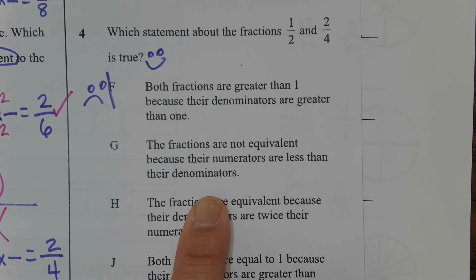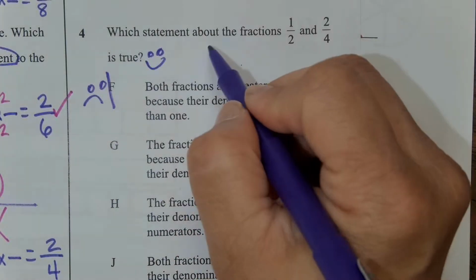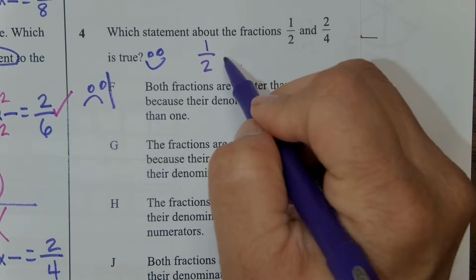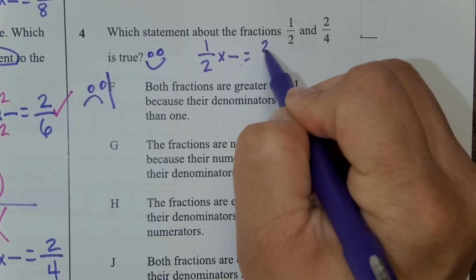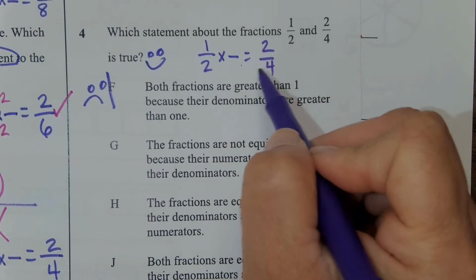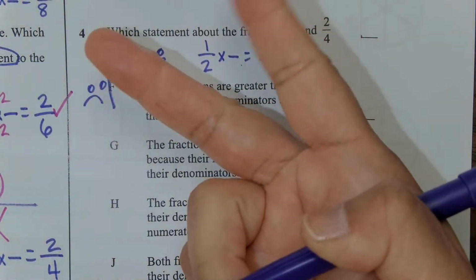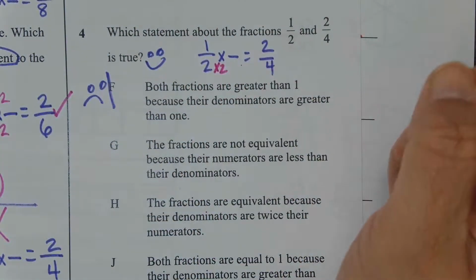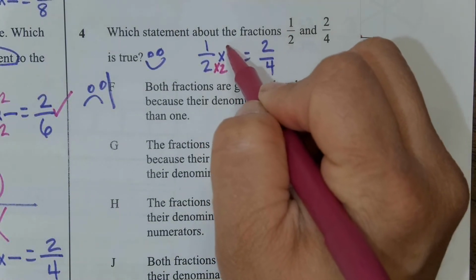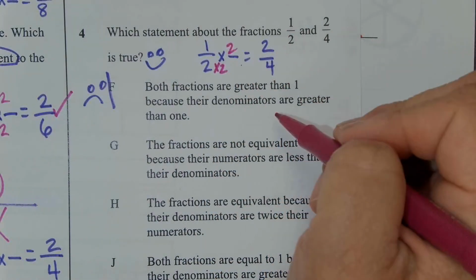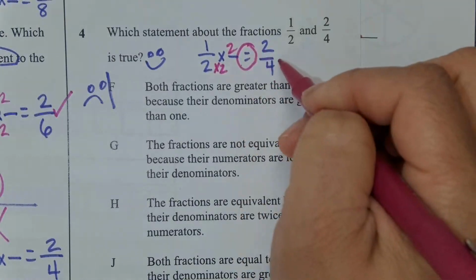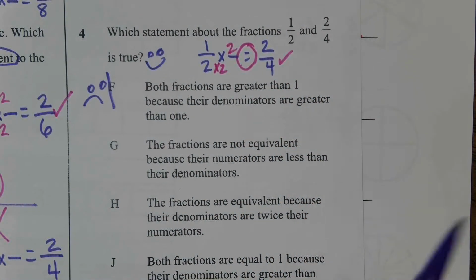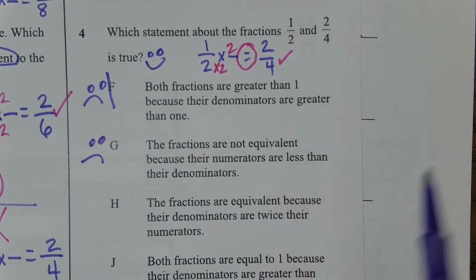Well, are they equivalent? Let's see. Half times blank equals 2 over 4. So 2 times what equals 4? 2 times 2 equals 4. 1 times 2 equals 2. So they are equivalent. This one says that they're not. Well, that's a sad face.